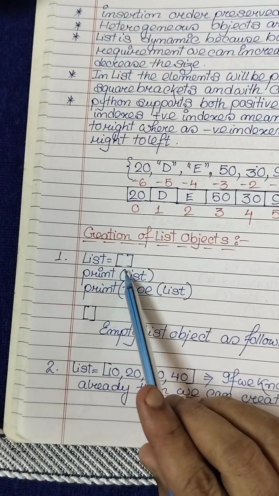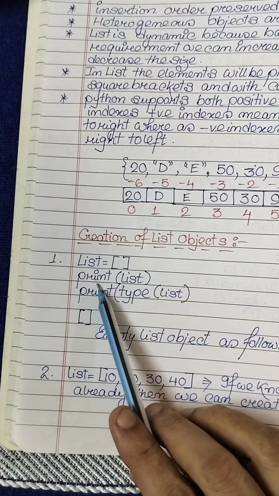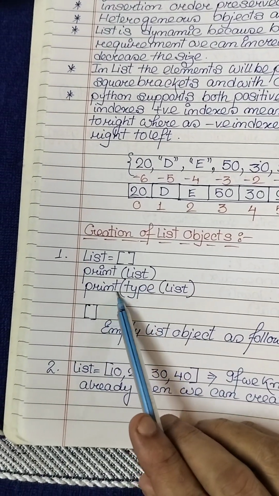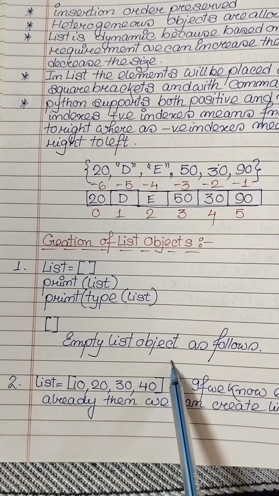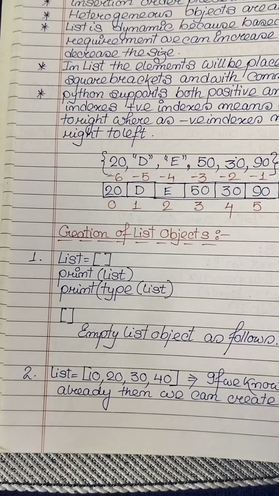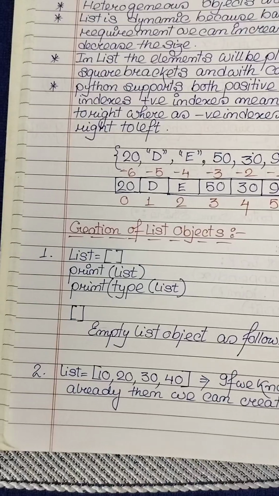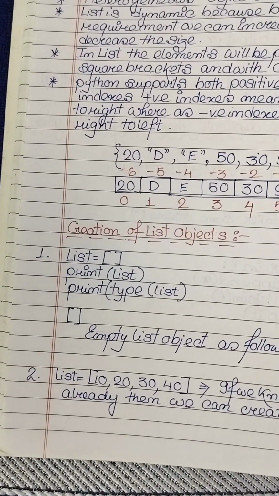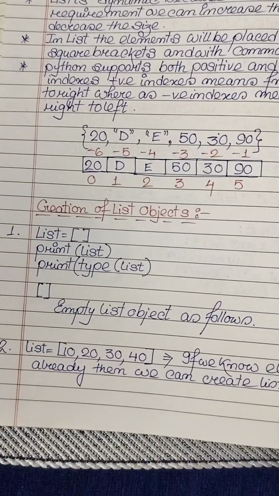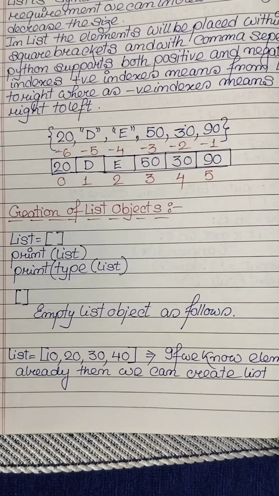Good. Next, how to create a list object. Square brackets, print the list, print the type of the list. This creates an empty list object as follows. Here it is an empty list, because we have mentioned nothing, so you will find no objects.